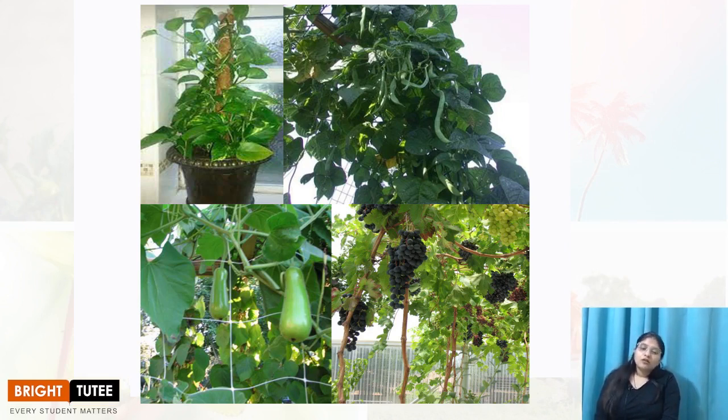The grapevines also need support and they start to climb. Suppose you want to grow a grapevine, you actually grow it near a shed so that the grapevine can start climbing up on the shed. Now in these categories also there are two types. One is called the creeper and the other is called the climber. Let's understand both these categories in a little better way.